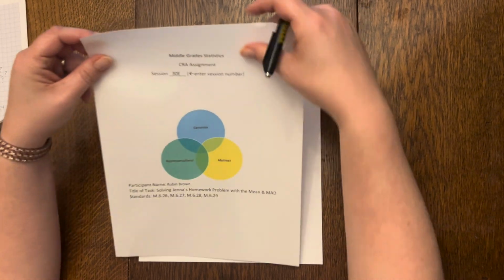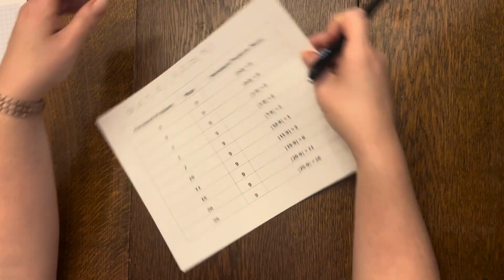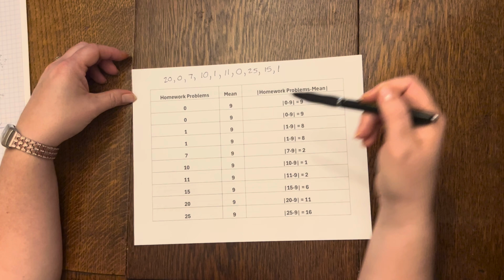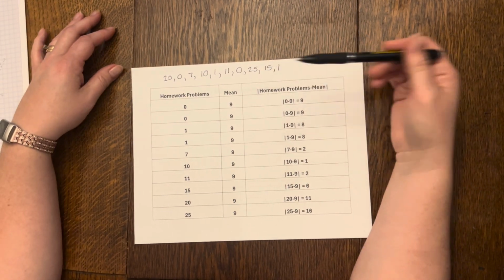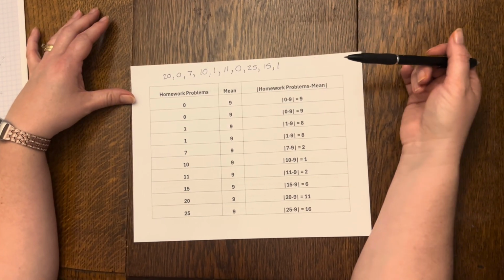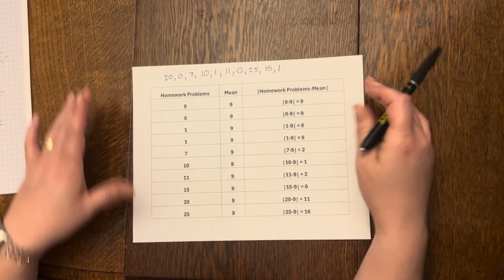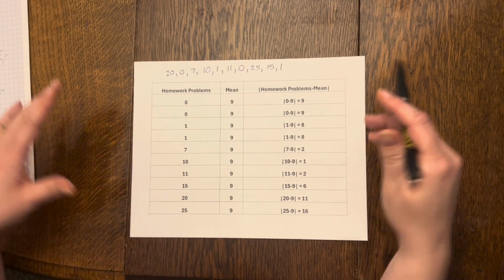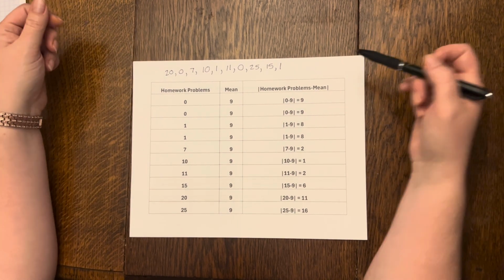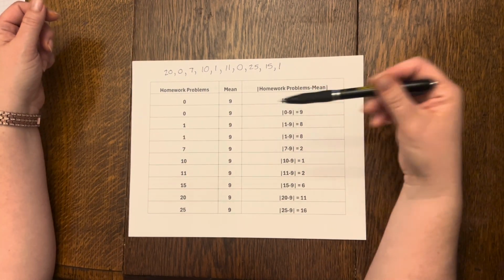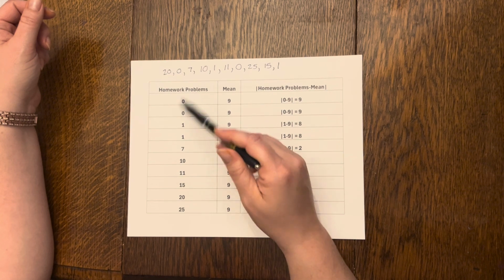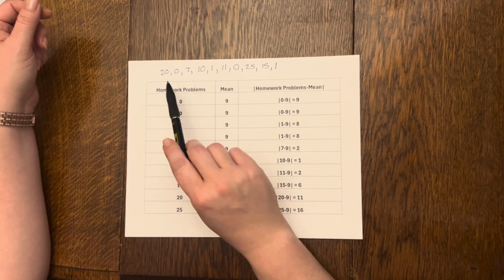So we want to start students off in the concrete phase, where they're given a list of numbers. Jenna's collected 2 weeks worth of math homework problems, how many she had. So that'll be a total of 10 pieces of data, and they're listed in random order. The teacher will actually give the students a chart that looks much like this, but the numbers of homework problems will be listed in this random order.